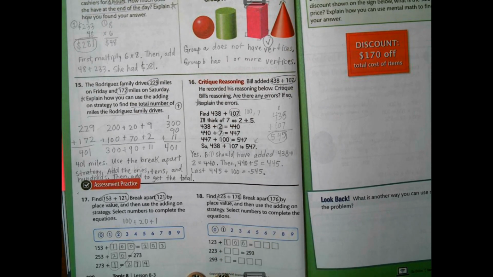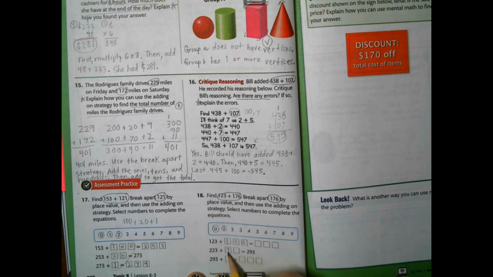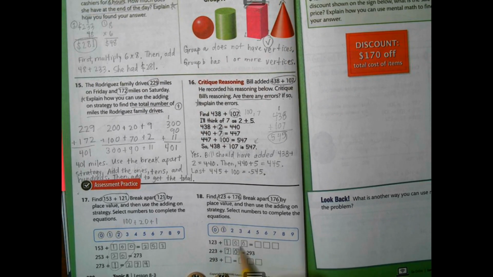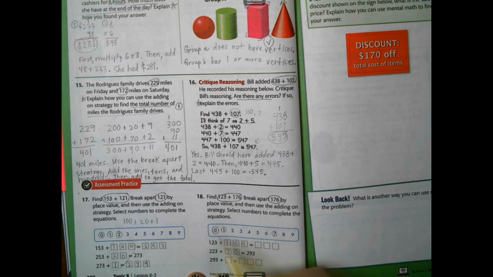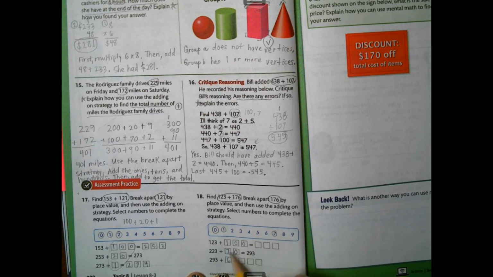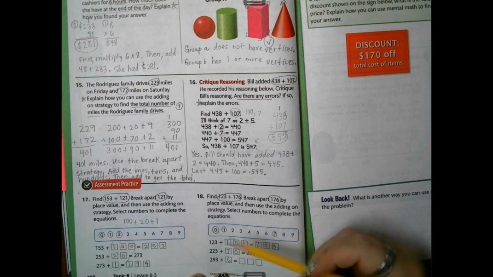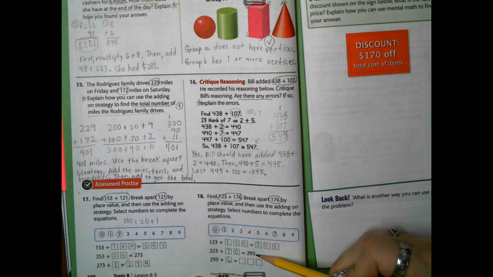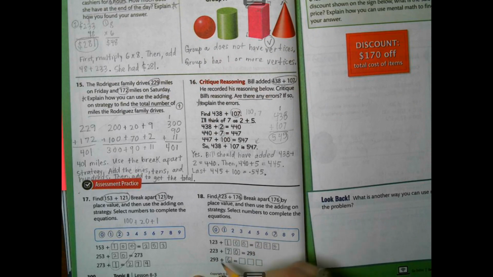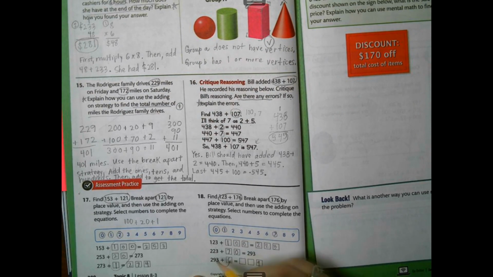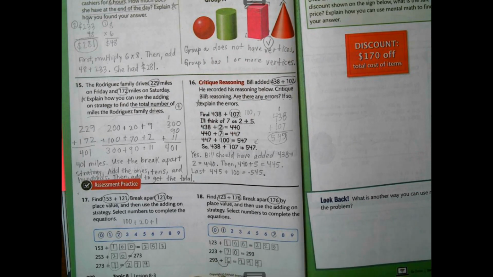Going to work this one a little different just to show a different strategy here. 170, right? 170. So now I've got my 7 and 0. And my last one, 6. So I have my hundreds, tens, ones. Okay. 123 plus 100, 223. 223 plus 70, they solved it for you. 293. 293 plus 6. 3 plus 6 is a 9. And then I have my 299.